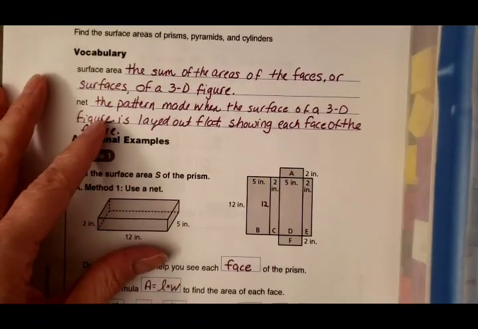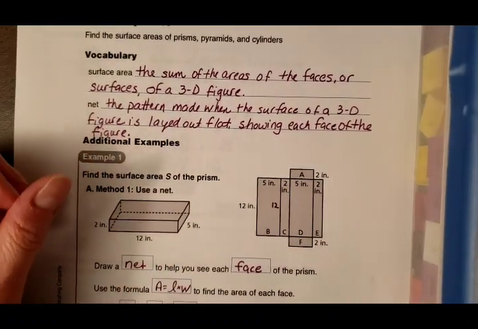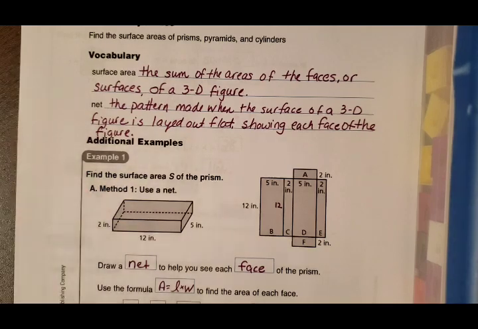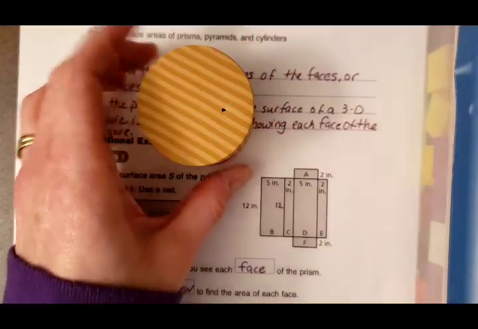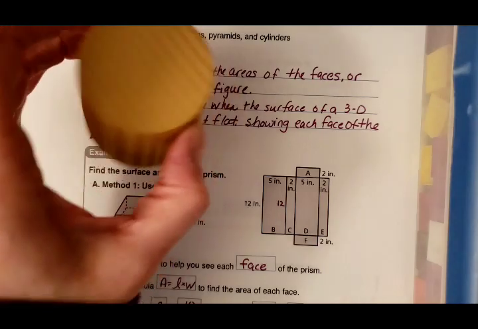Hi everyone, we're back again to continue talking about surface area. This time we're going to talk about surface area of cylinders, these guys.